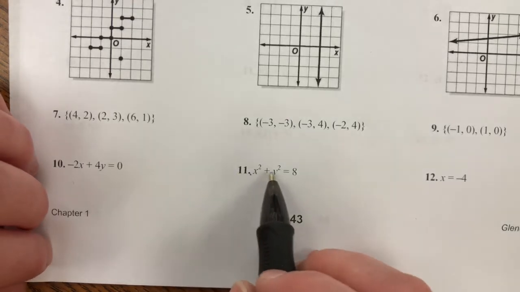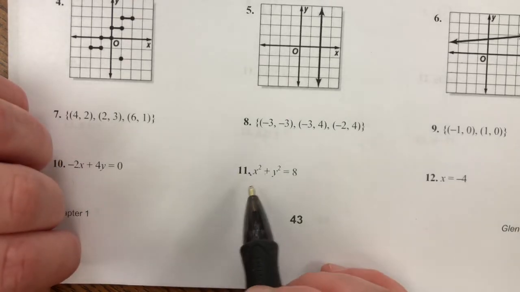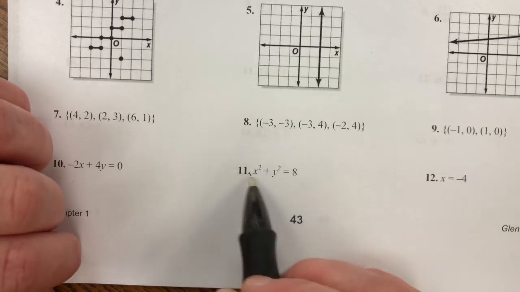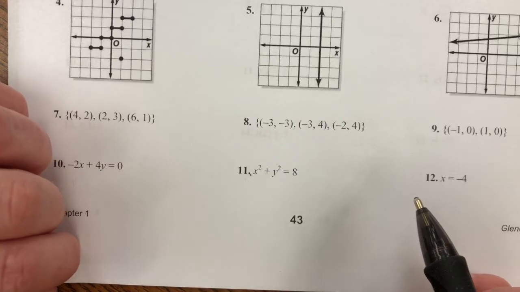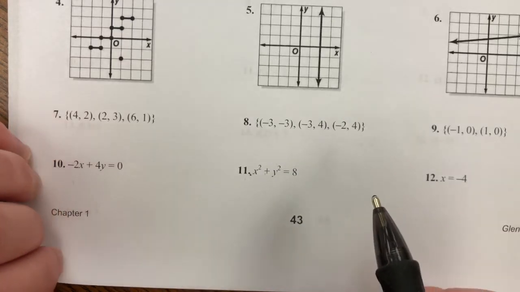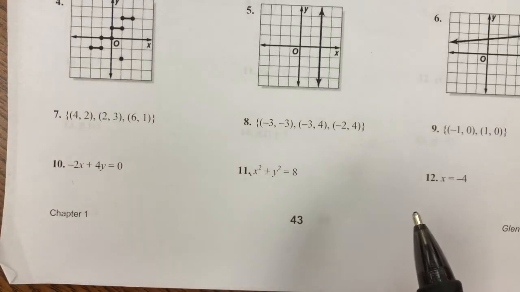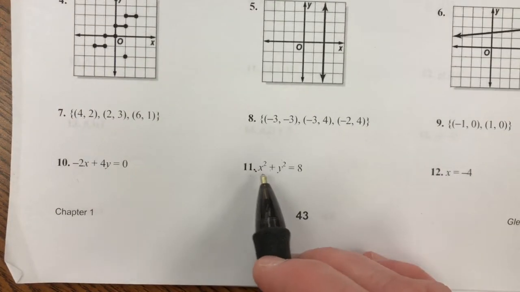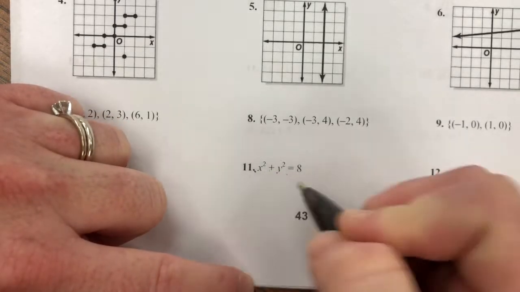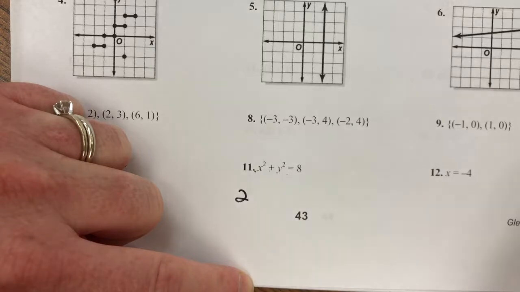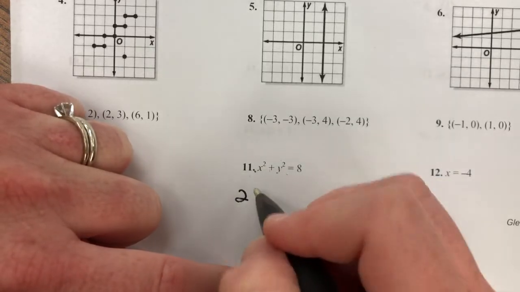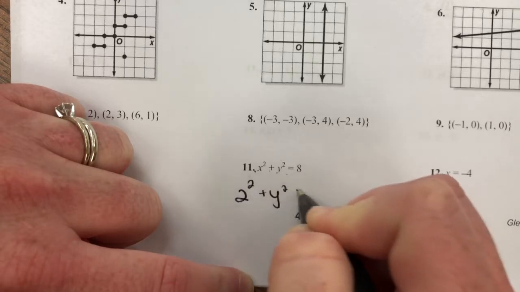Okay, x squared plus y squared equals 8. Since we're squaring this, this is actually going to end up not being a function, because both of these are squared, not just one of them. If I put in, let's say, a 2 for x, 2 squared plus y squared equals 8.